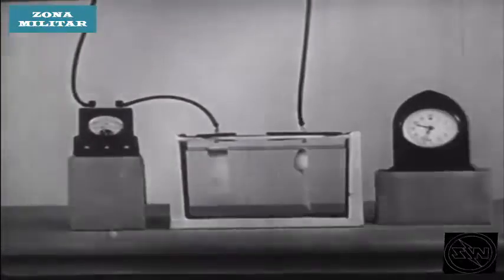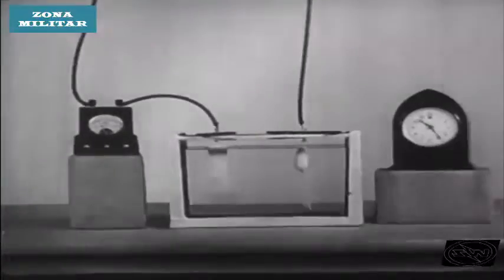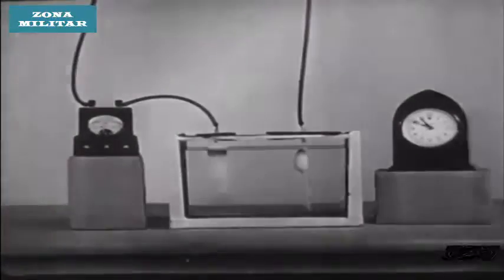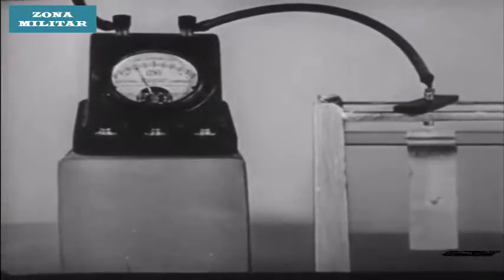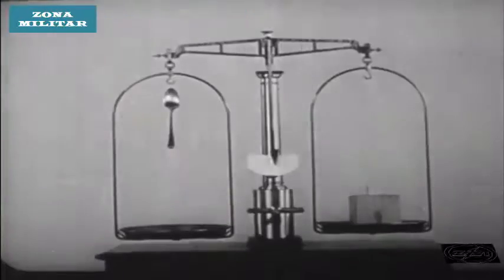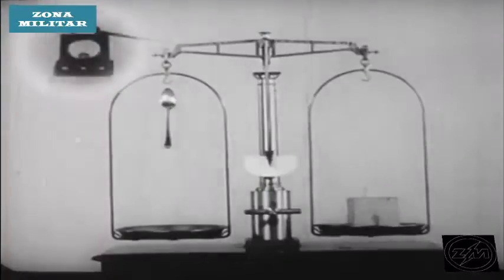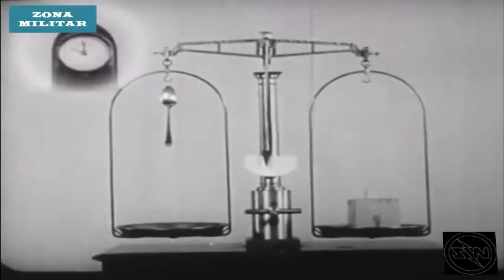Then we make the spoon the negative electrode in this solution of silver nitrate, through which an electric current is passing. We measure the current with an ammeter and the time with a clock. The amount of silver deposited during this time, represented by this additional counterweight, depends on the product of the current by the time.